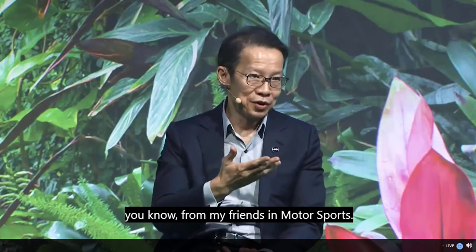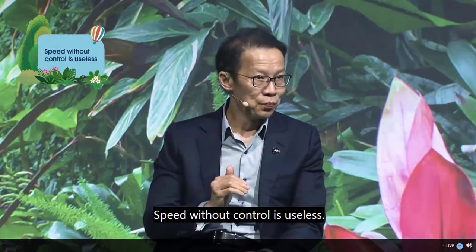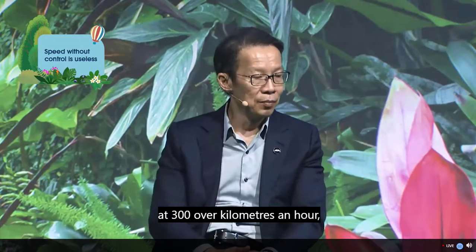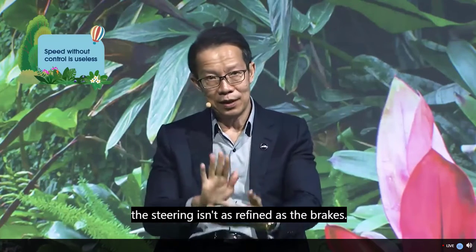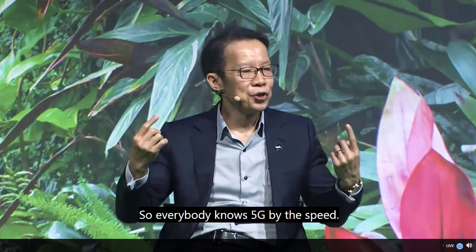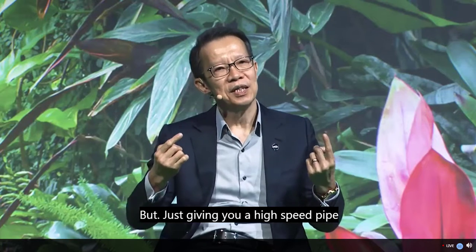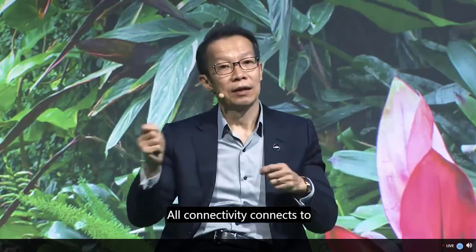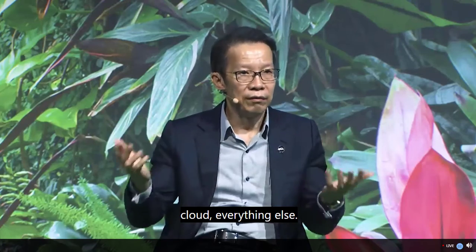F1. Speed without control is useless. Think about it, driving an F1 car at 300 kilometers an hour, the steering isn't as refined, the brakes take a little bit of time, good luck. So everybody knows 5G by the speed. But just giving you a high-speed pipe doesn't deliver the value. All connectivity connects to something: infrastructure, security, cloud, everything else.